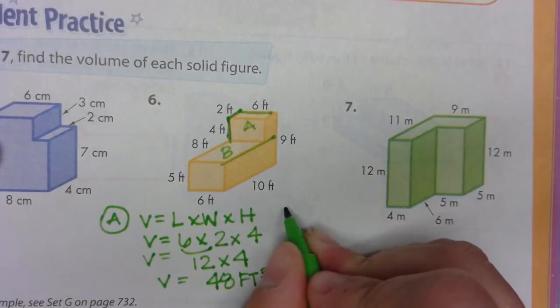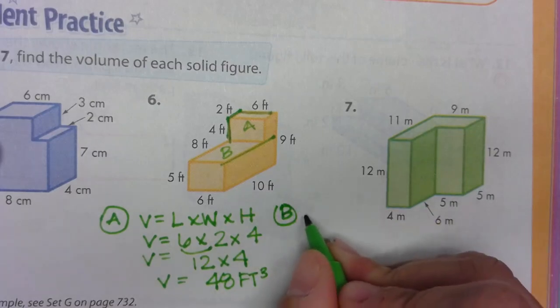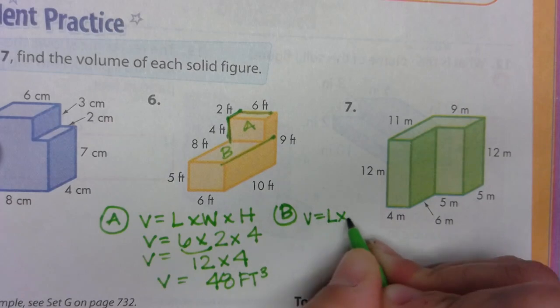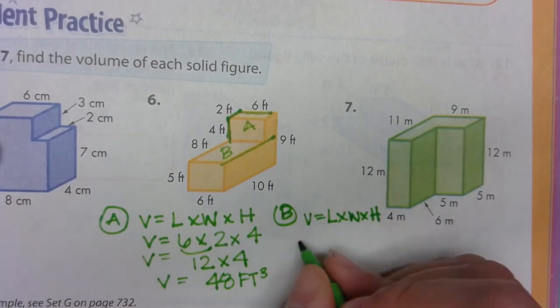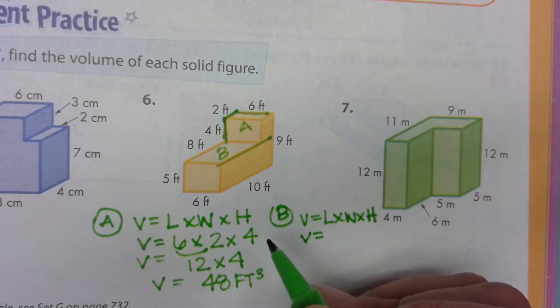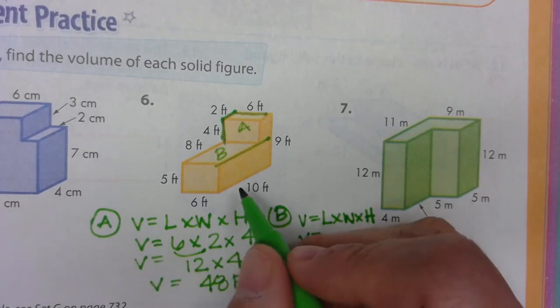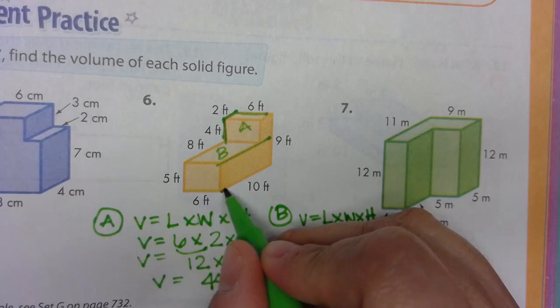I'm not done yet because I still have shape B, right? So I'm going to write that this is for shape B. Start with your formula. Volume equals length times width times height. Now I'm going to replace the L. For B, we're going to say that the length is 10.